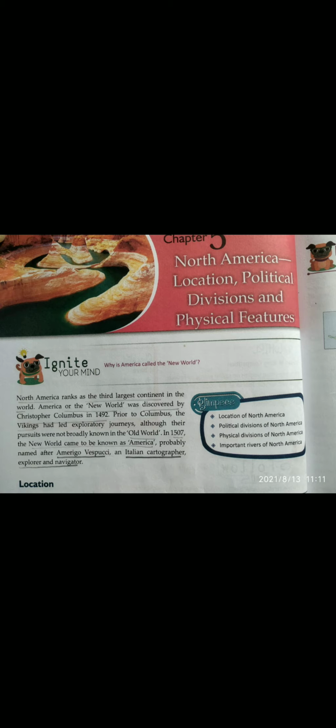After the discovery of America, these continents, that is Europe, Africa, and Asia, were referred to as the Old World. Now, before Columbus discovered America, the Vikings had also taken numerous journeys which were unknown to the Old World. These Vikings were seafaring people who lived in the late 8th to 11th century.